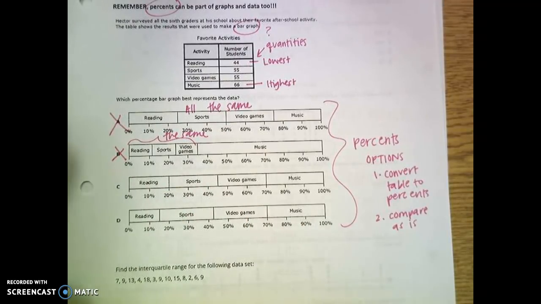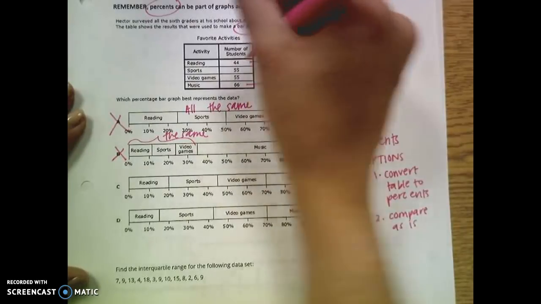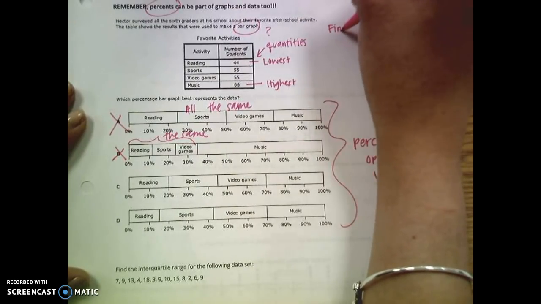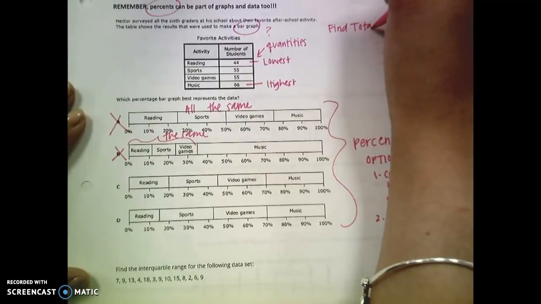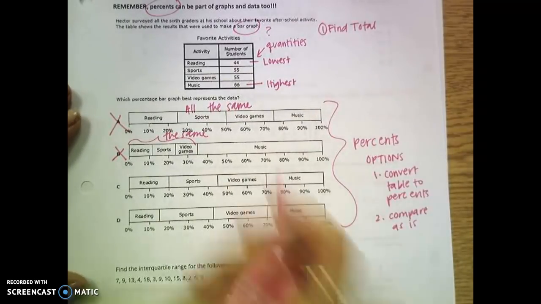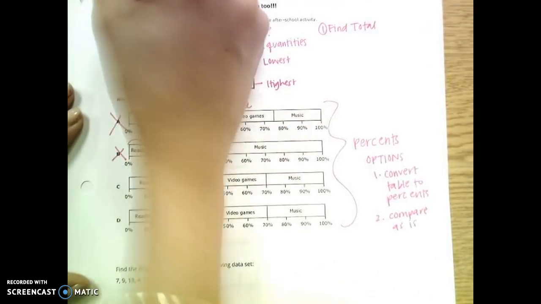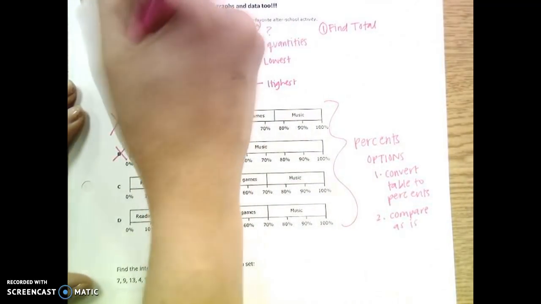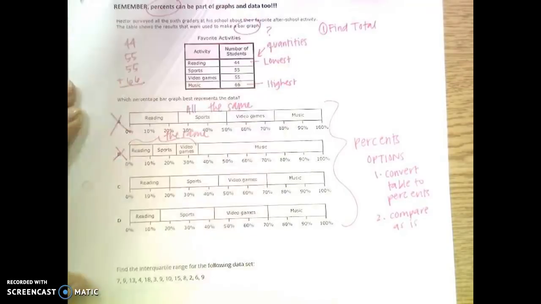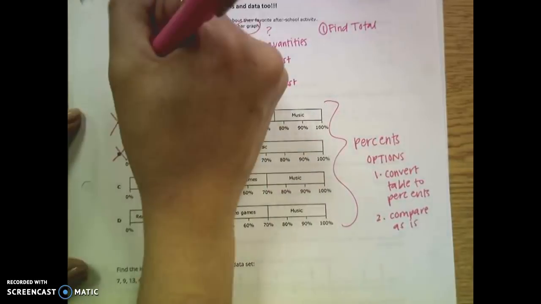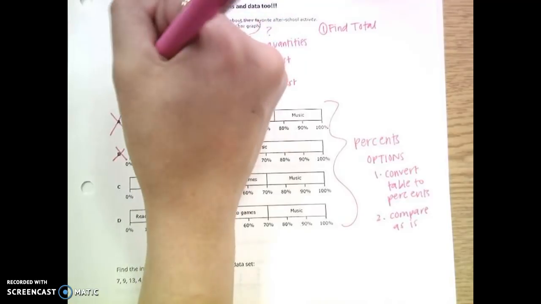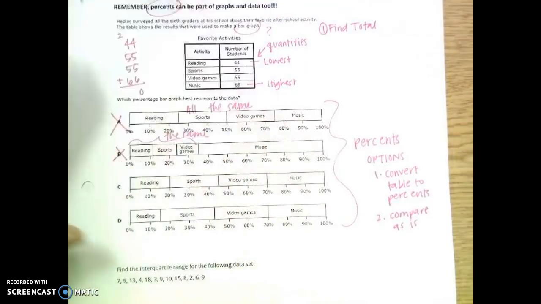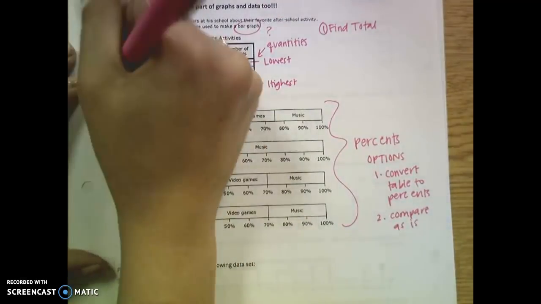To figure this out, I'm going to find my total. So I'm going to add up 44 plus 55 plus 55 plus 66. When I add that up, I'm getting 4, 6, 20, and 22.